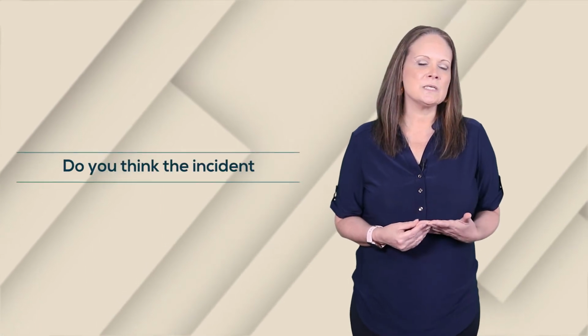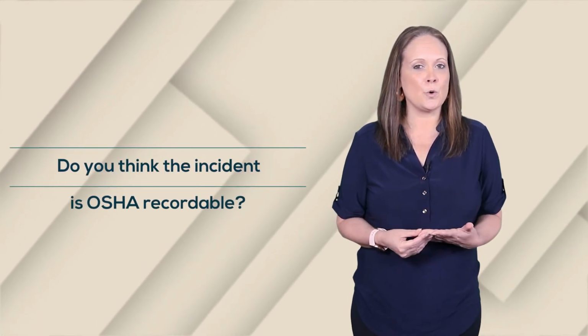Based on what you read in scenario number 2 and what you learned from the OSHA It's the Law poster, do you think the incident is OSHA recordable? Meaning, do you think the incident must be reported to OSHA? When you answer, try to keep in mind that you should be able to explain why you chose that answer. In other words, be ready to present evidence to support your claim.